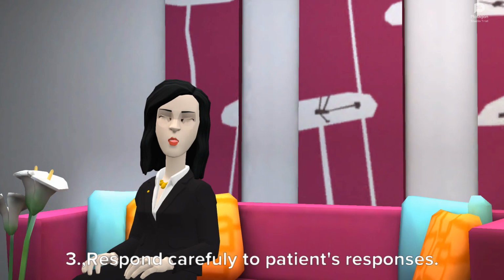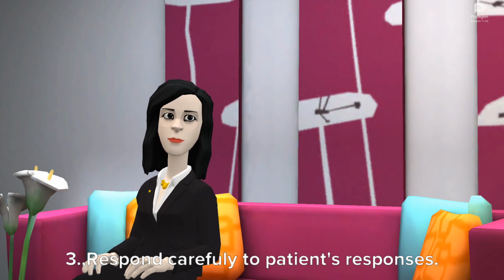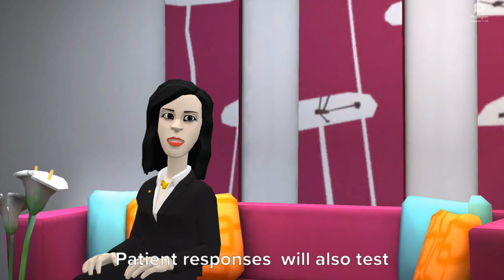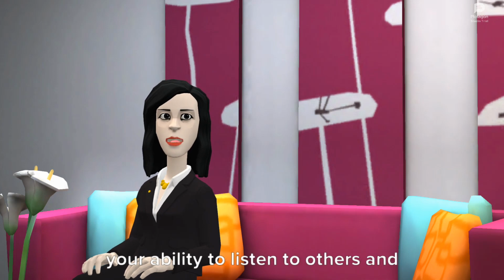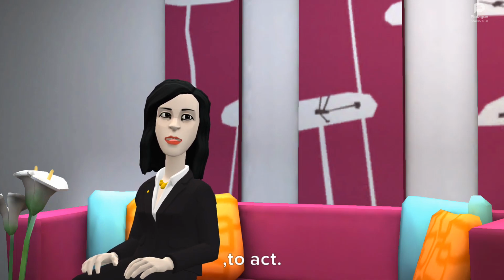3. Respond carefully to patients' responses. Here, it is very important that you respond with empathy and care. Please be careful with the type of language, tone and voice register you use for each situation. For example, when a patient says I'm in pain, you can't say no problem, we will help you. Instead of that, you need to say, I am so sorry, let me do something for your pain, in an empathetic manner. Patient responses will also test your ability to listen to others and to act.